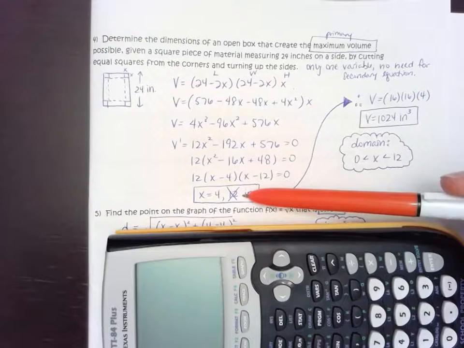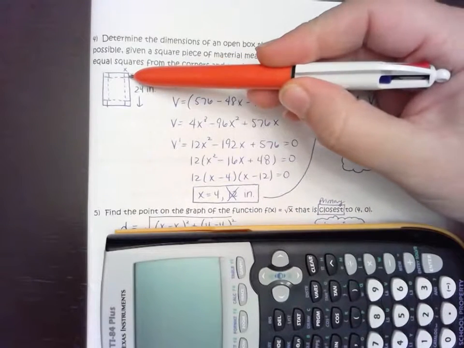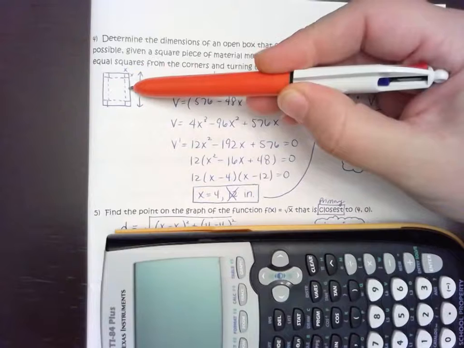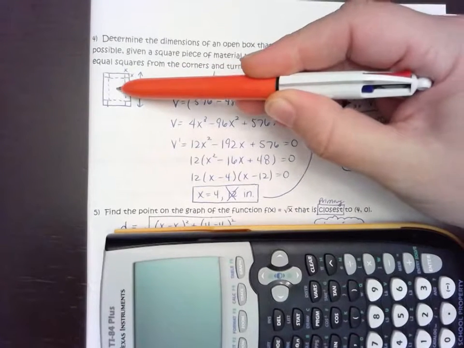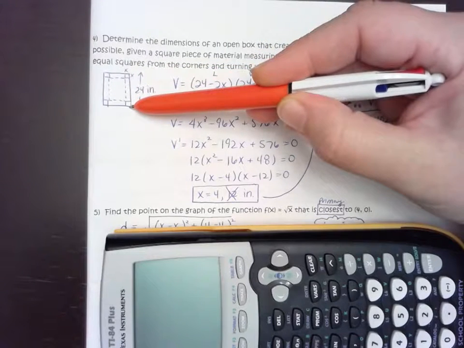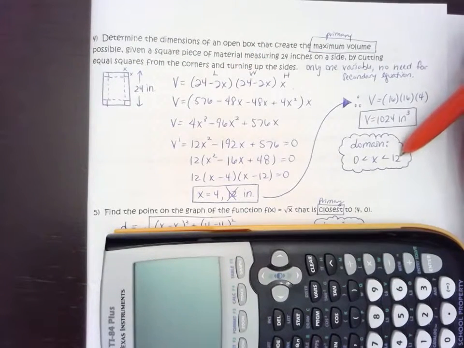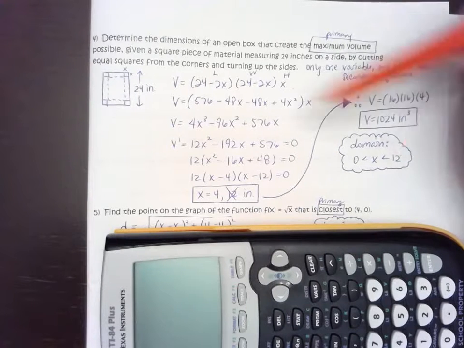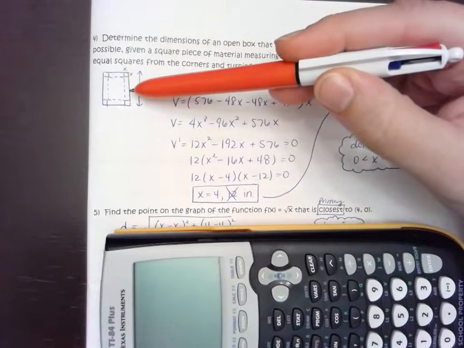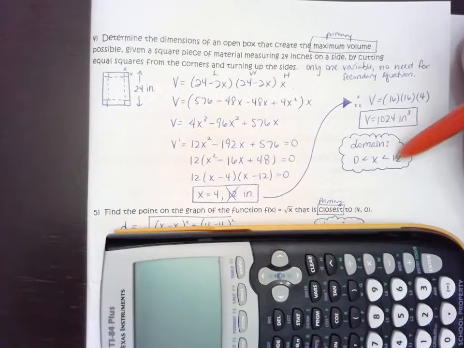Why would I eliminate 12? Well, as you're doing the problem, you have to have an understanding of the domain. The domain here, if I cut this side and I increase the value of X, I can cut X all the way here. Now I can cut a big chunk out of the corner, but I can't go more than halfway because then I won't have an equal X to pull from the other side. So halfway would be 12. But I can't actually include halfway because then I wouldn't have any side at all. It would completely eliminate it altogether. So it's got to be less than the 12.